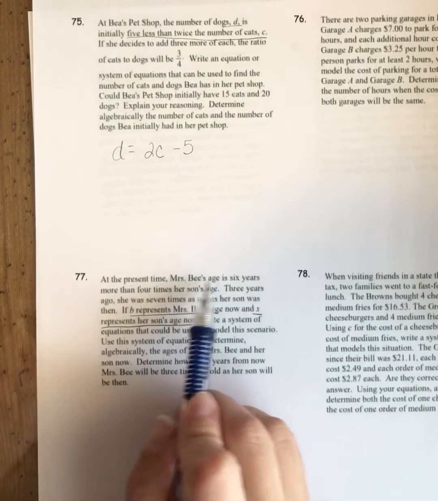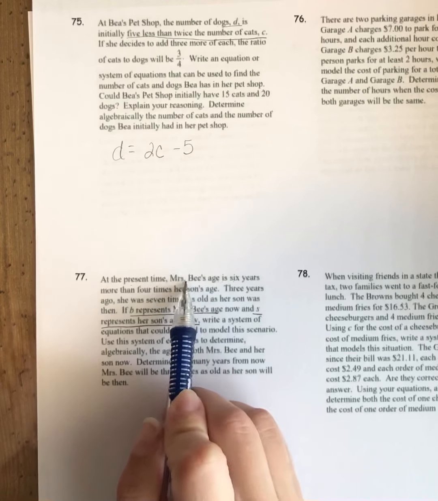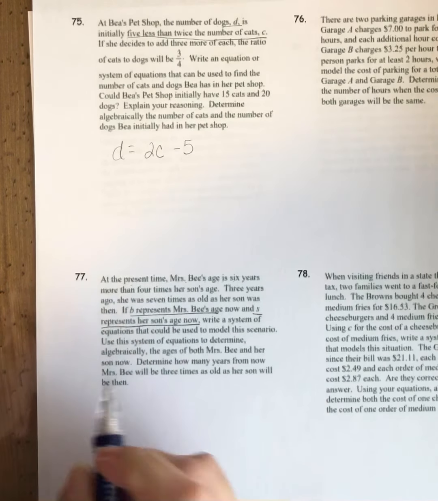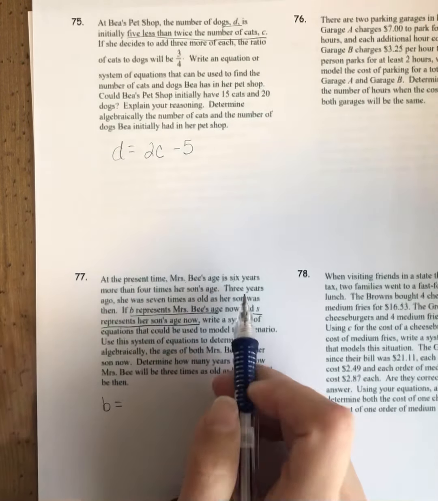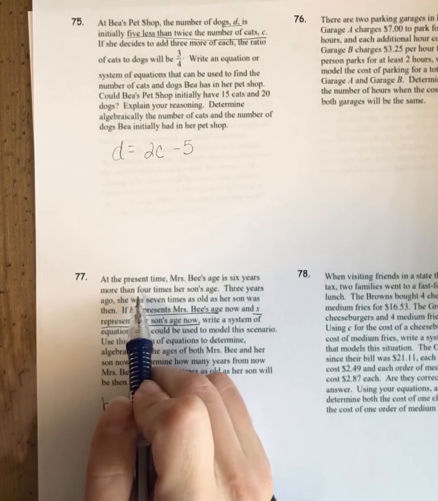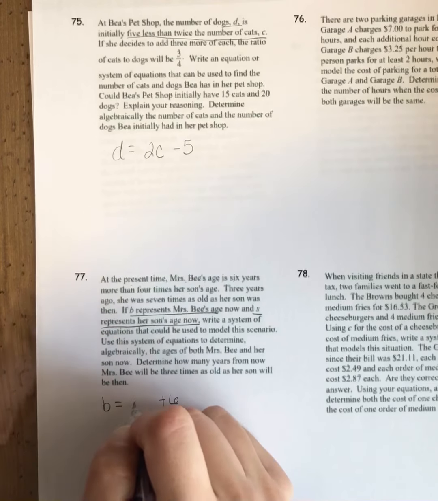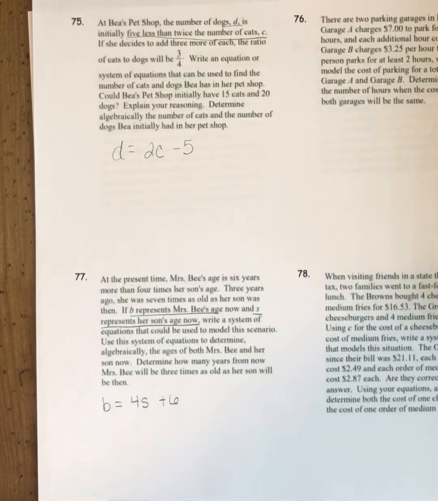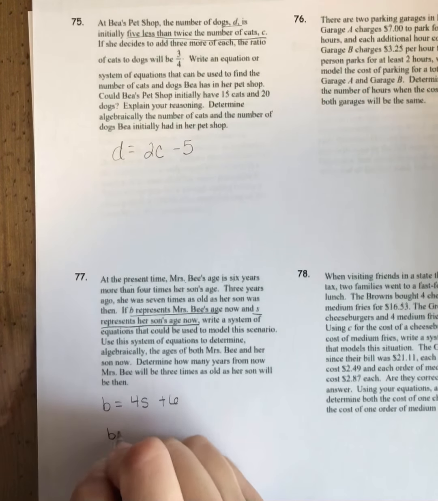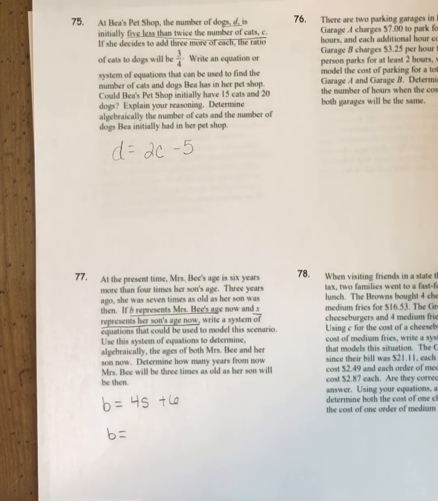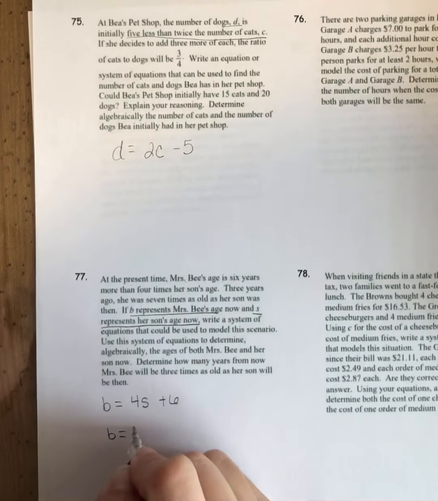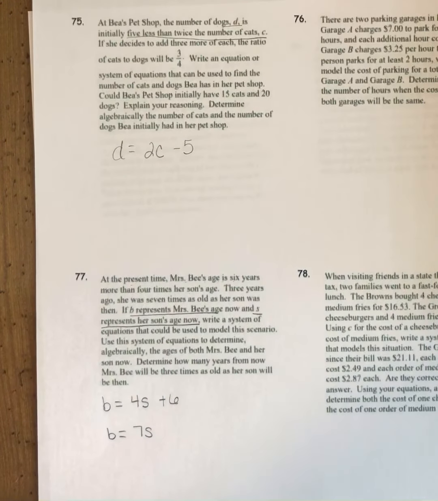So at this time, Mrs. B's age is, so her age, well, she's B, is 6 years more than 4 times her son's age. So 6 more than 4 times her son's age. 3 years ago, she was, so again, she is equal to 7 times as old as her son was then. So 7 times what her son is. So that's our systems of equations.